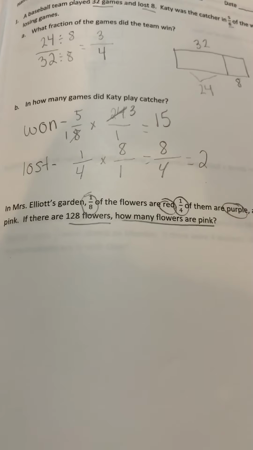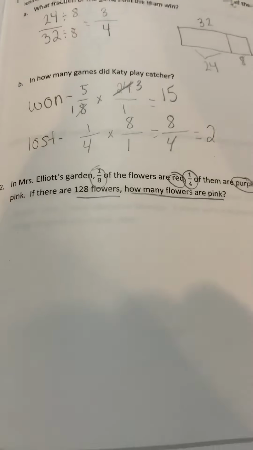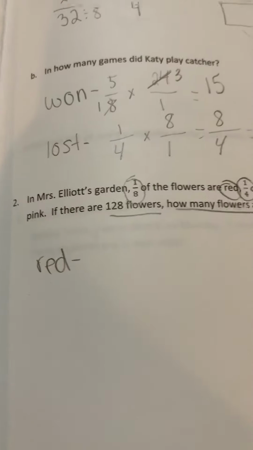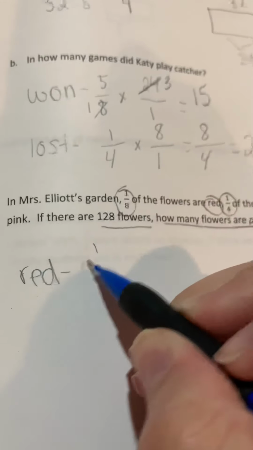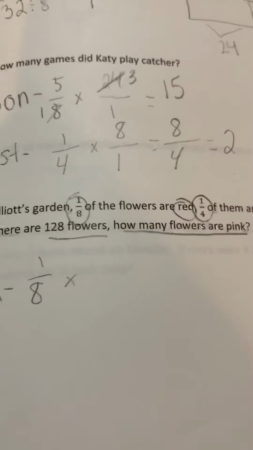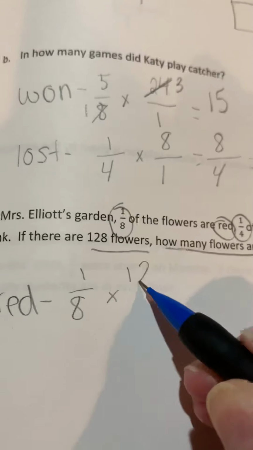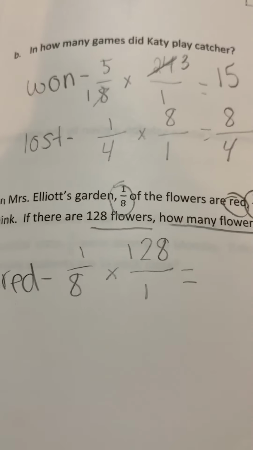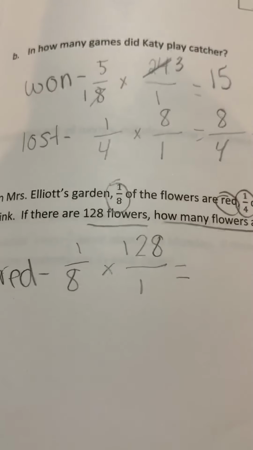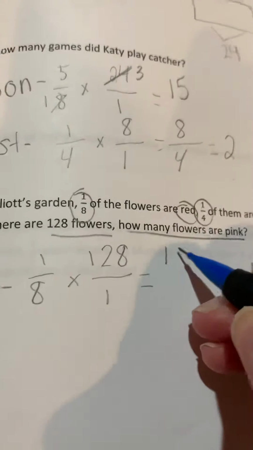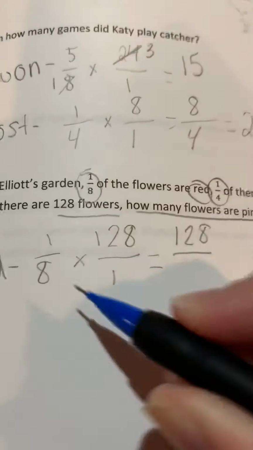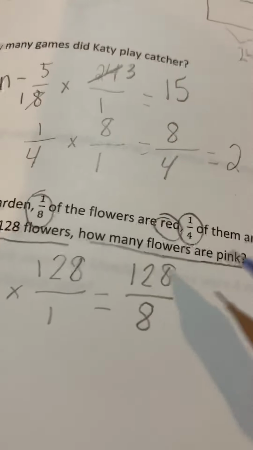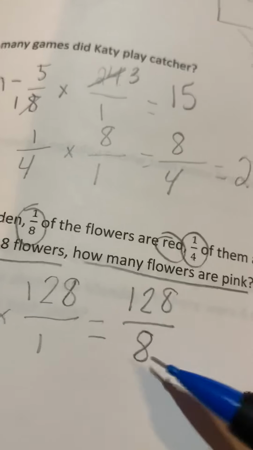We need to figure out how many of the flowers are red. We know 1/8 of them are, so red flowers: 1/8 times 128, because that is the total amount of flowers there are. 1 times 128 equals 128. 8 times 1 equals 8. So now we have to divide 128 divided by 8.